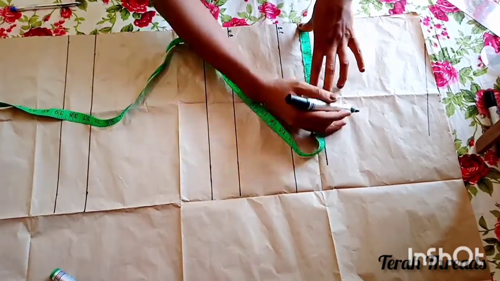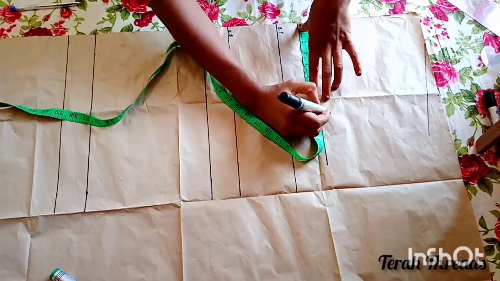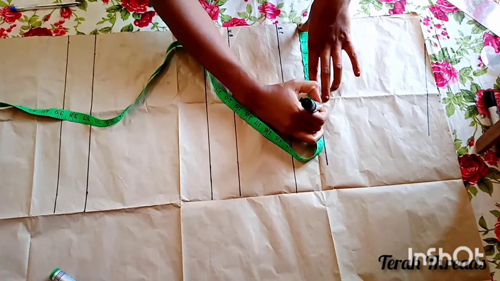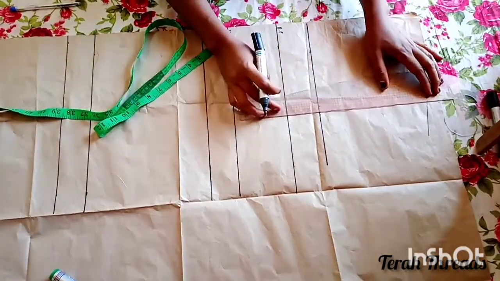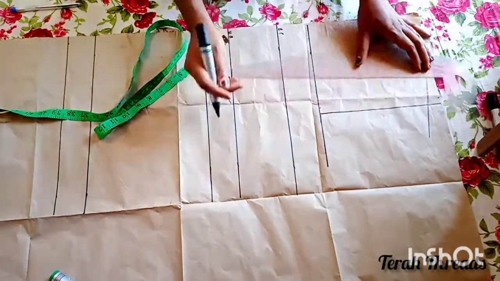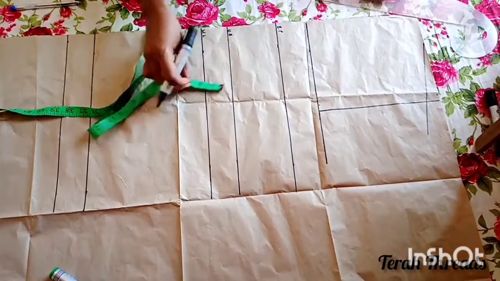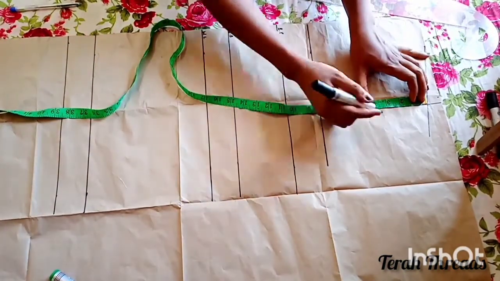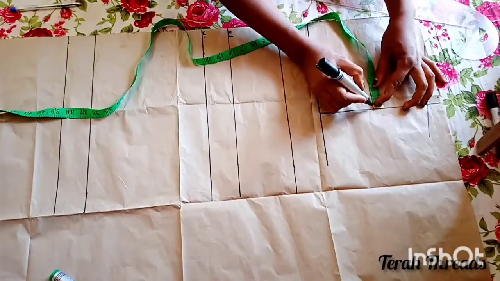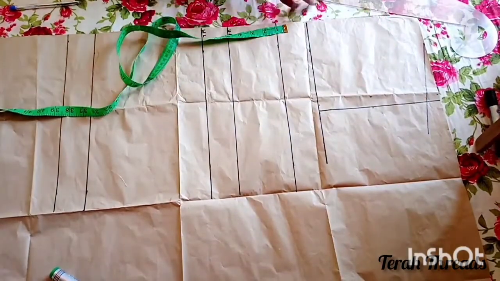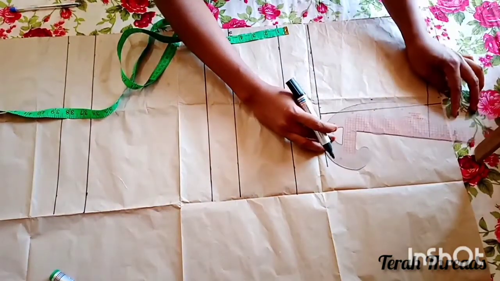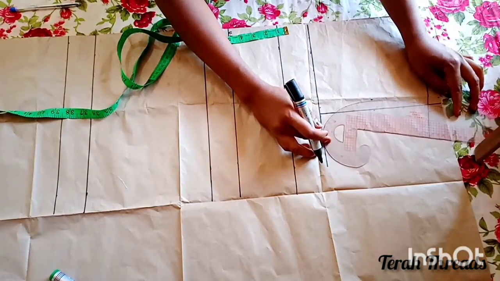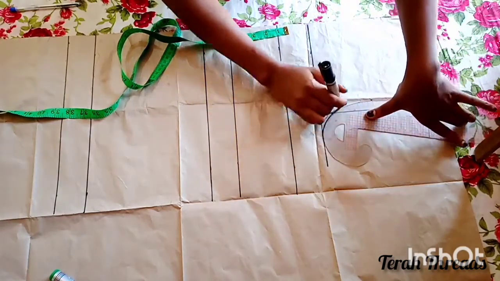Then I'll put in the bust circumference divided by 4. Still creating the armhole, then whatever I have here divided by 2. Please, for details about this, just visit my video on the basic bodice block.